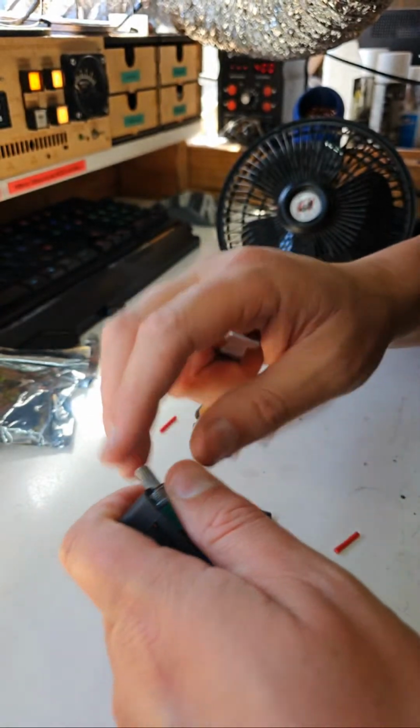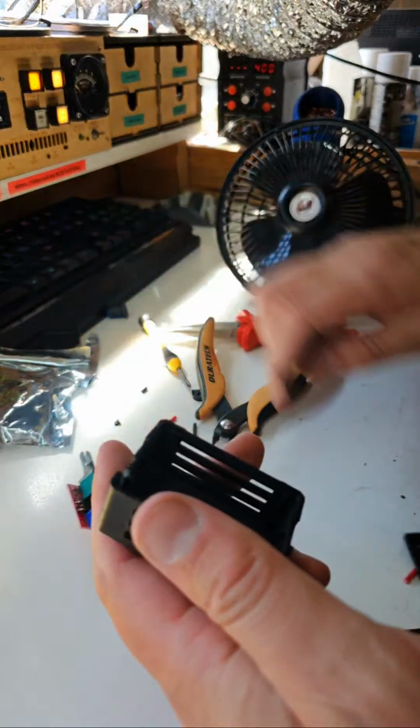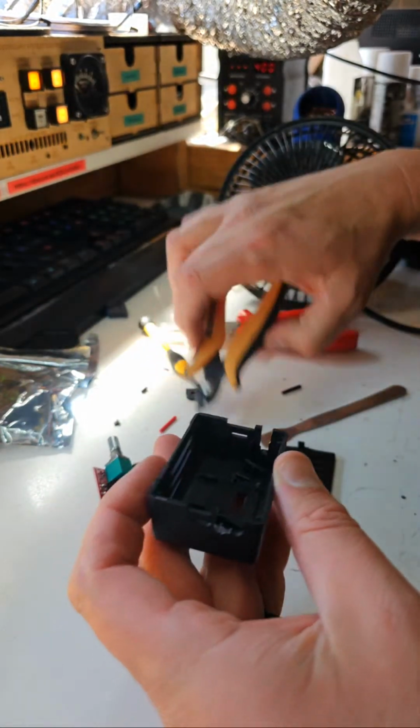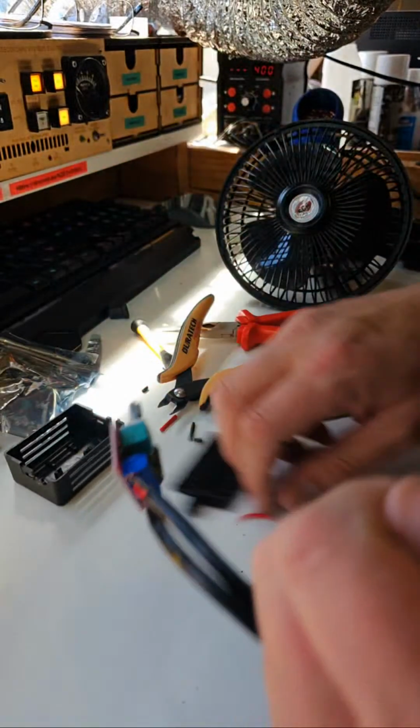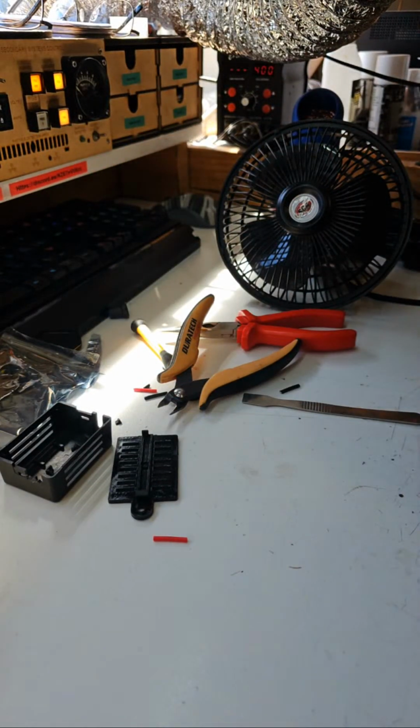Yep, okay. What I need to do is trim out some more of the stuff underneath. It's not pushing down far enough. So what we'll do for the moment, we'll come back to that box. I'm going to wire the lighter plug next.